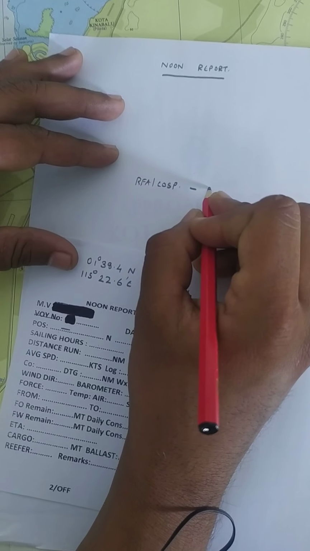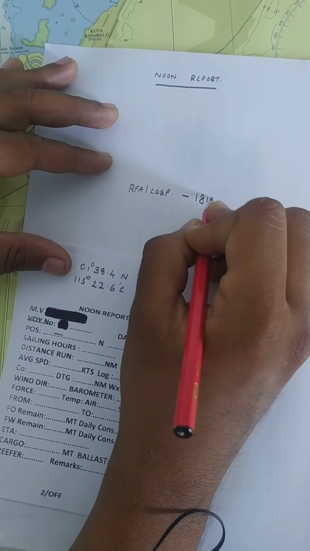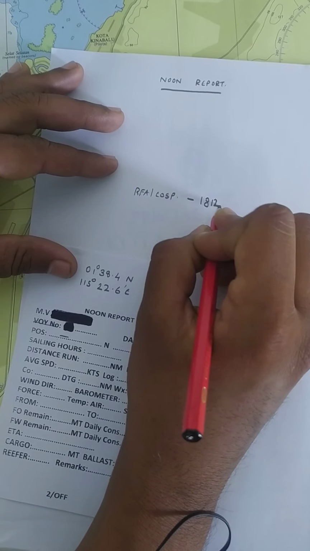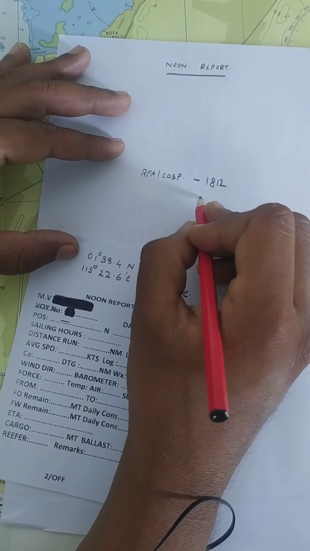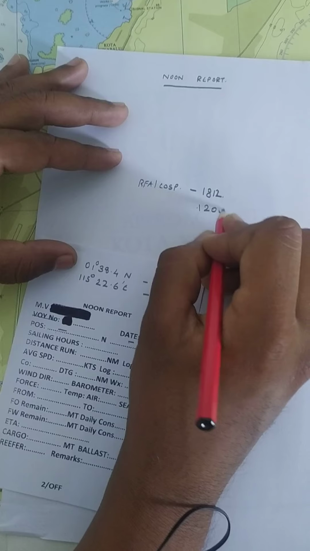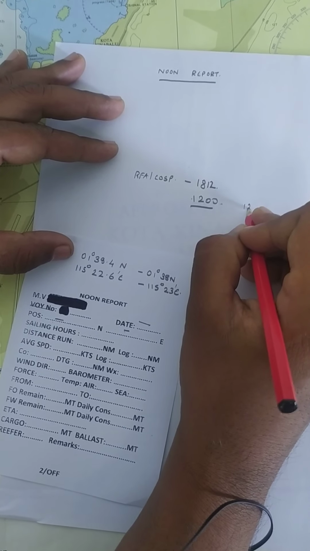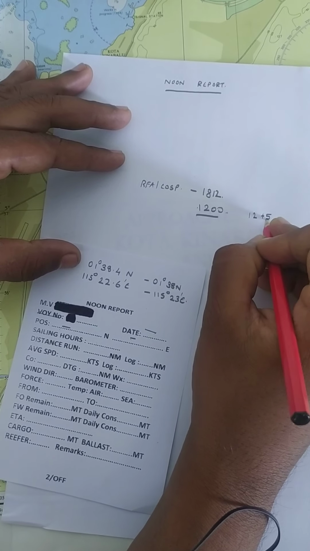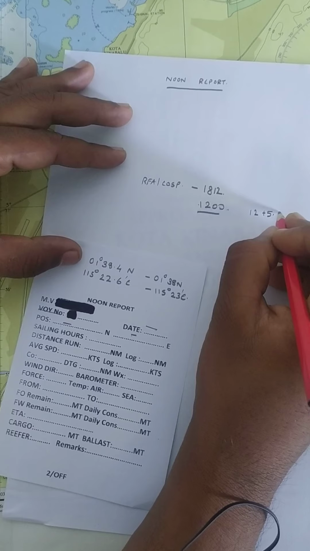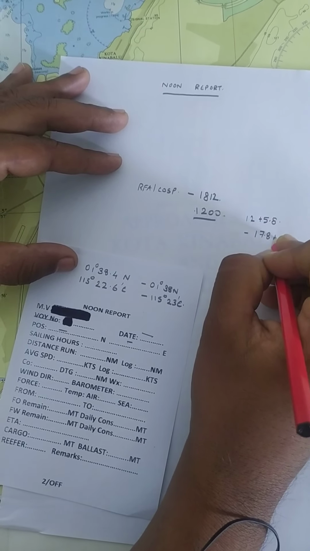Suppose it was given at 1812. Till the noon of the next day, it is 1200. The time the ship sailed is 12 plus 5.8, so we have sailed for 17.8 hours.